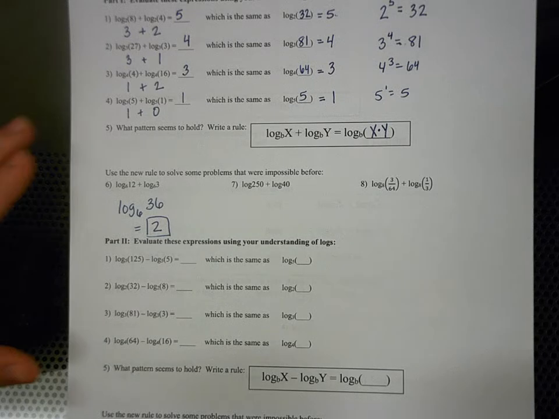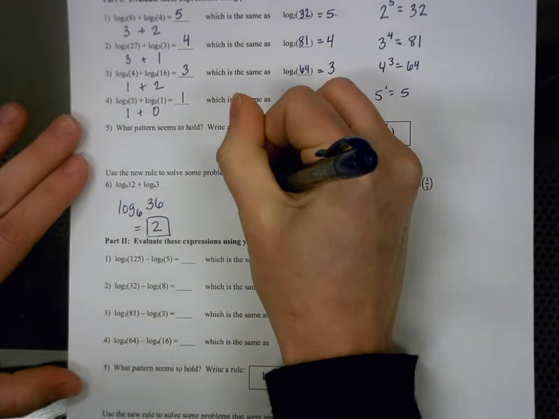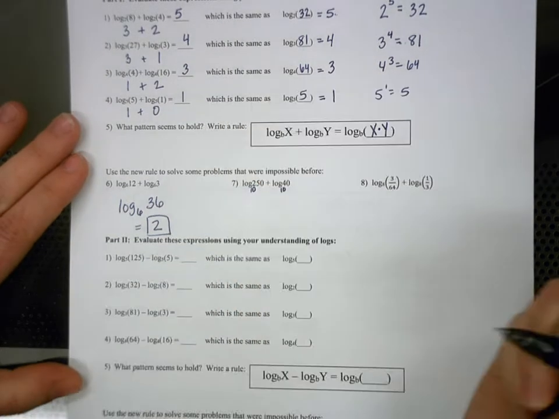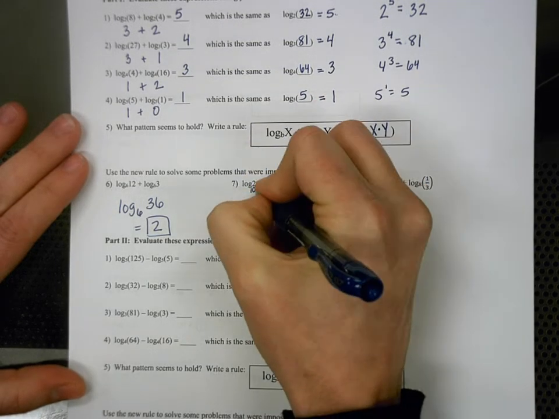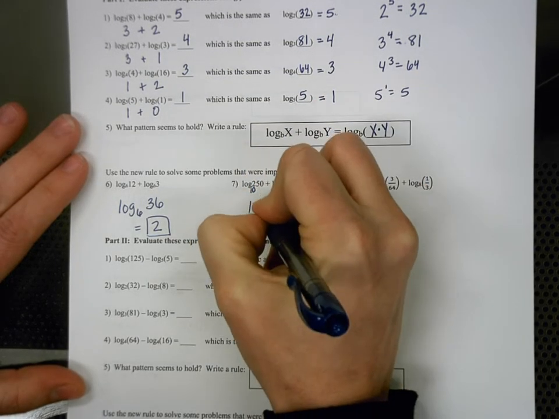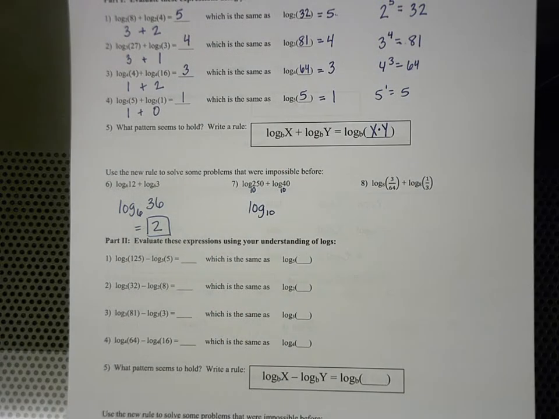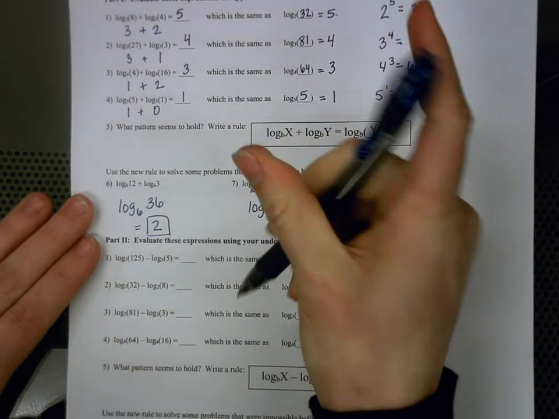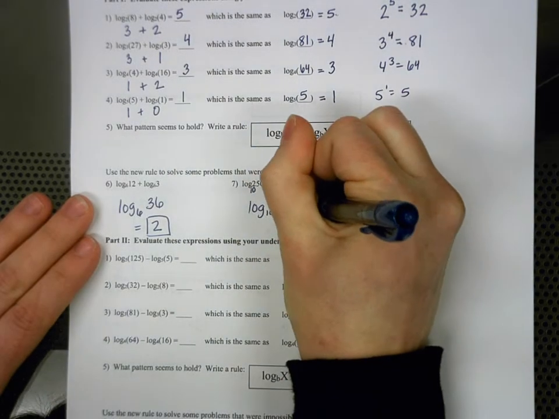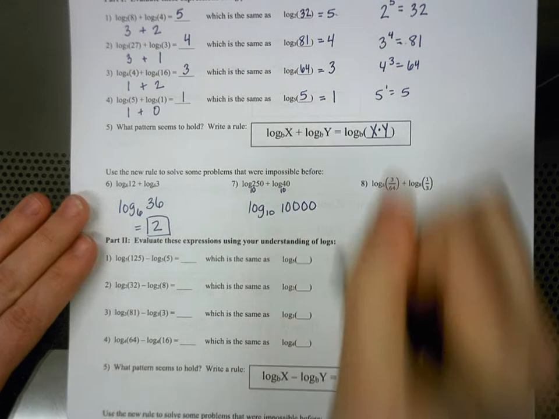Okay, this next one, the base is not written down, so that's log base 10. All right, so I'm going to do log base 10. 250 times 40, well, we know 25 times 4 is 100. So 250 times 40 would be 10,000.